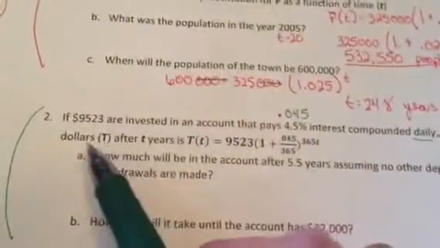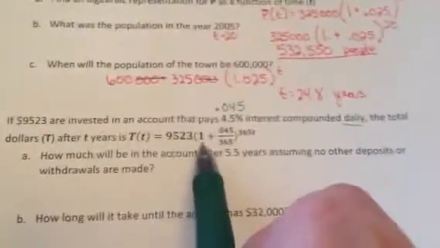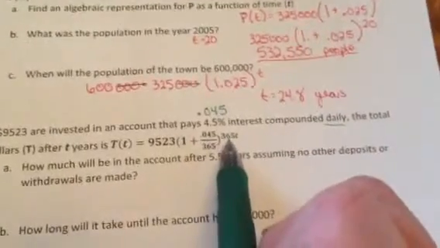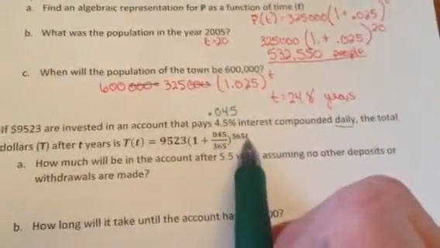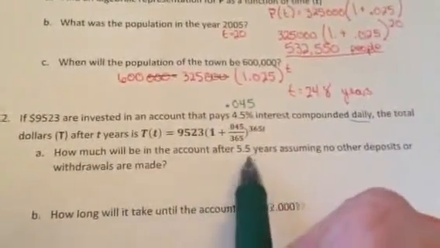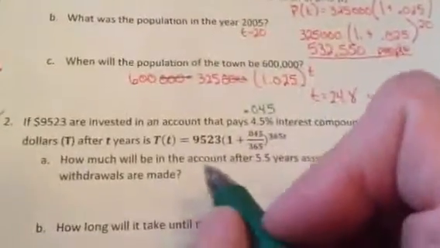Now what's happened on this one is they've actually set up the formula for us. And the total dollars, t after t years, and here's the equation. So they put the principal in, 1 plus the rate over compounded daily, 365, and then in the exponent, 365 with the t as time in years. So on A, they want to know after 5.5 years, and you don't deposit or withdraw any money, how much do you have?